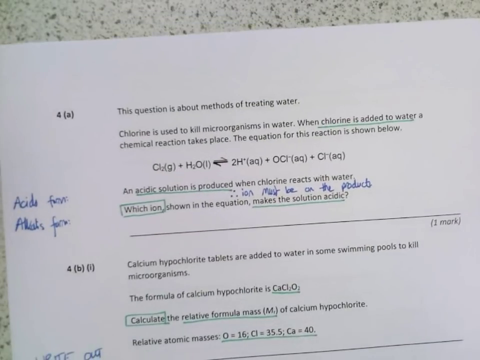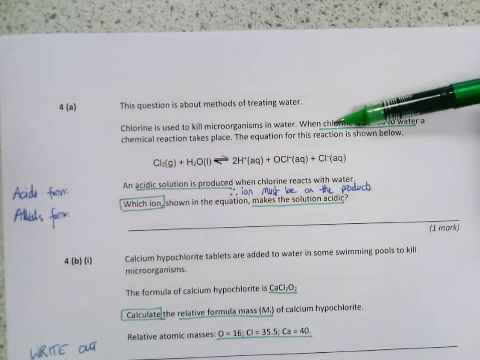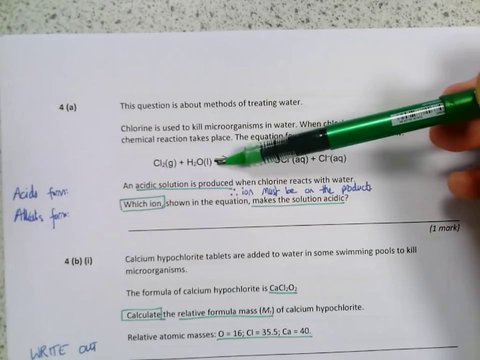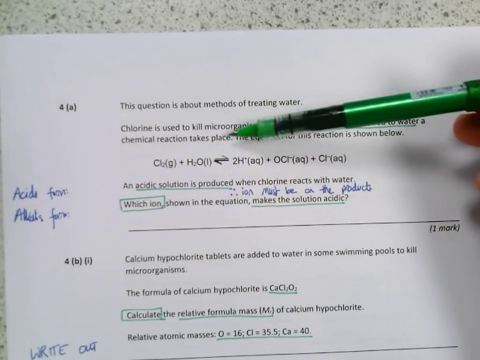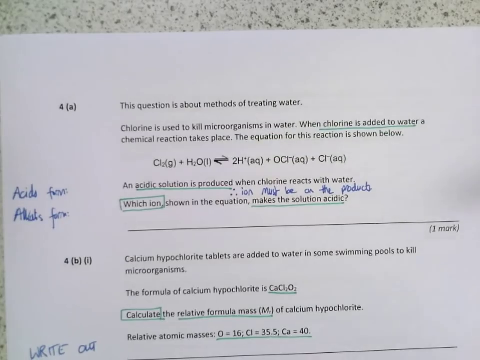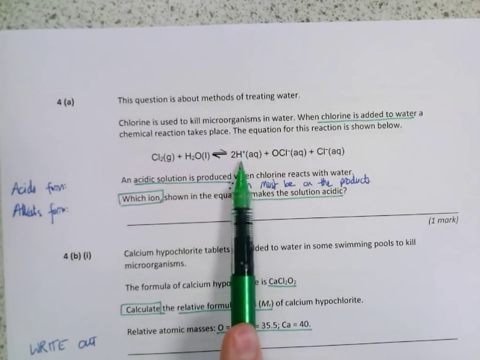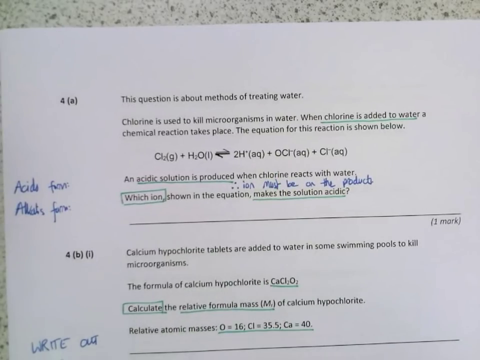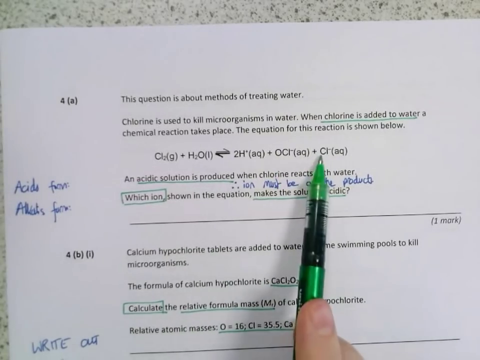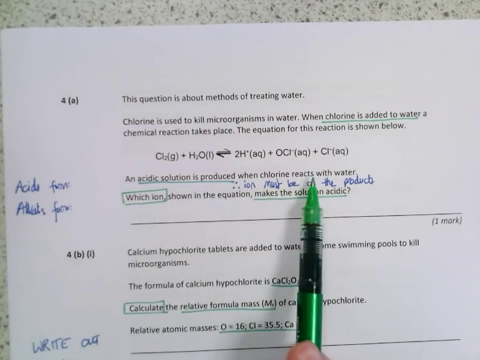This question is about methods of treating water, blah blah blah. It's not important information, it doesn't need to be bugged. When chlorine is added to water, that's important because it's telling us about our reaction. Chlorine plus H2O, a chemical reaction takes place. The equation's below. You've learnt now that this symbol means it's reversible. And we've got two H plus ions, hypochlorite ions and chloride ions. An acidic solution is produced. That's important information. I bugged it.